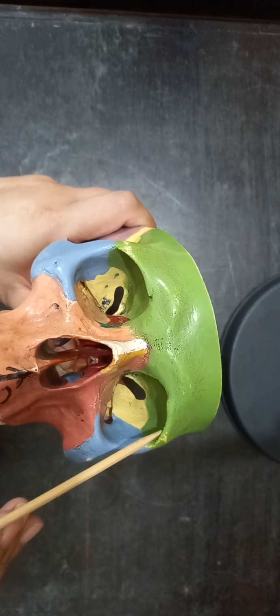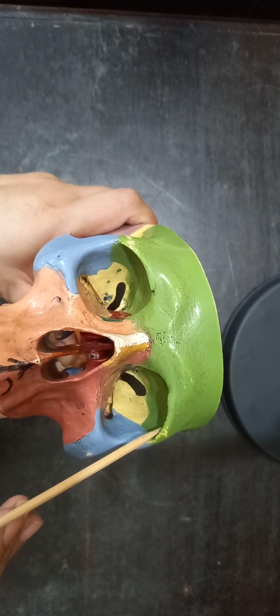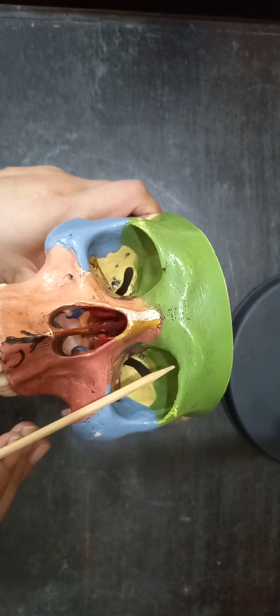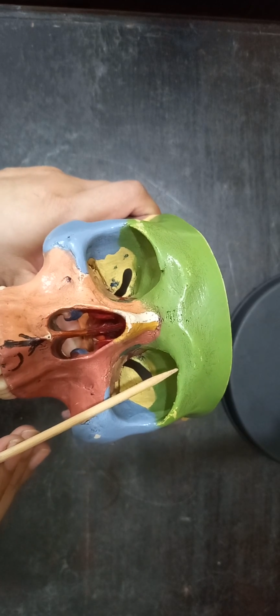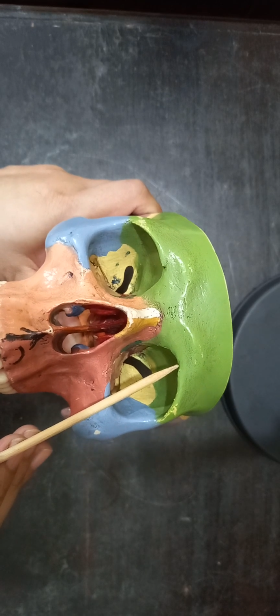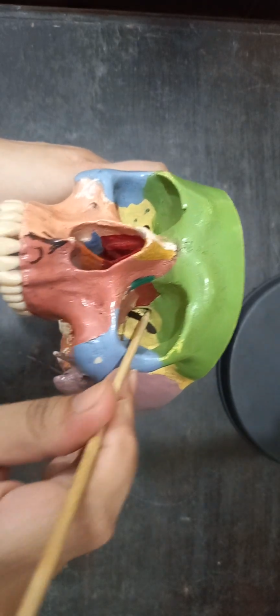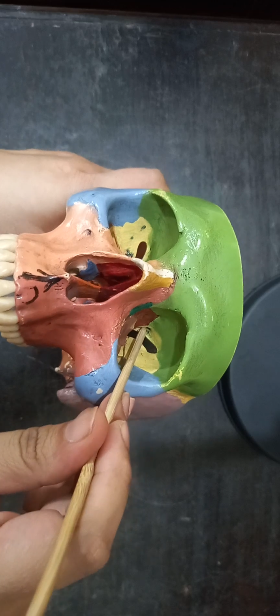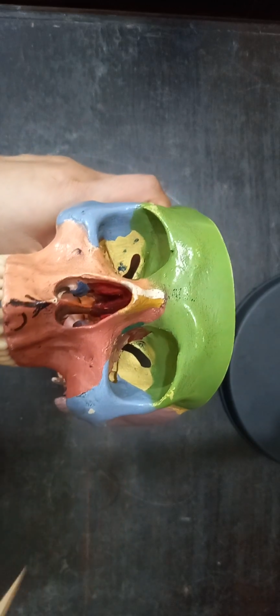Then anterolaterally, here is the location of the lacrimal fossa that lodges the lacrimal gland. Here is the supraorbital notch that is converted into the supraorbital foramen, through which the supraorbital nerve and vessels pass. And posteromedially, there is the optic canal through which the optic nerve and ophthalmic artery pass.